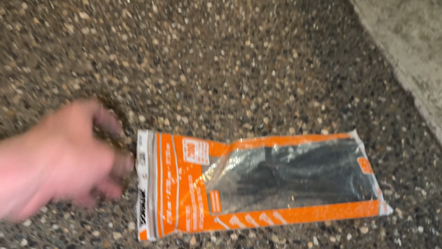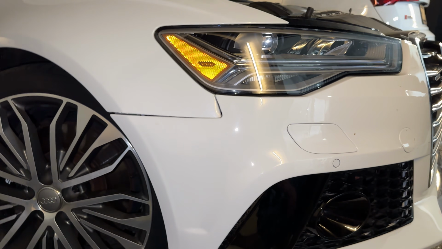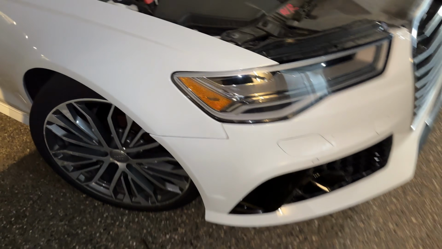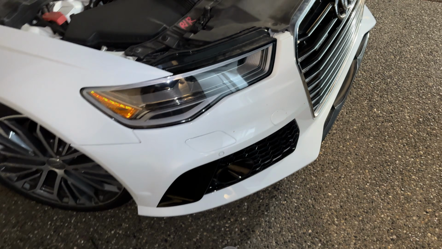But actually, I just had my son help me. He went and brought me zip ties. I don't know if he's really getting the point of fixing cars, or is he seeing me using zip ties too much? But anyways, let's go try to start the car and see if we have the code or not.